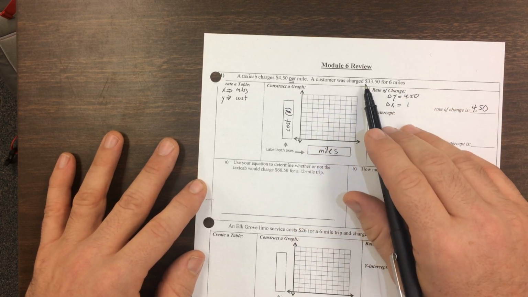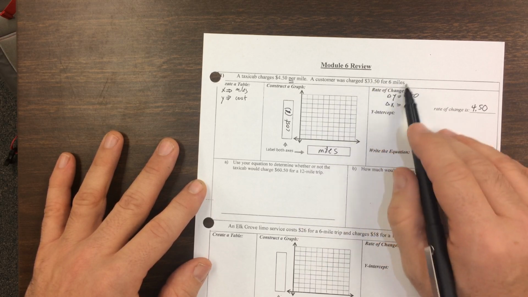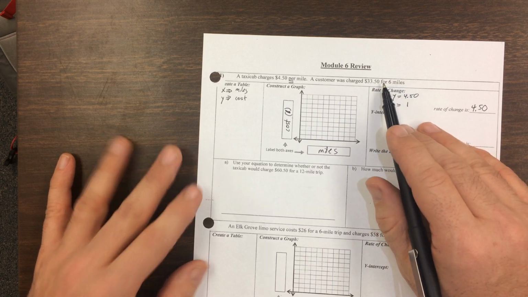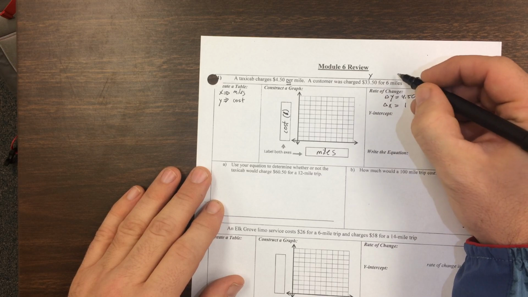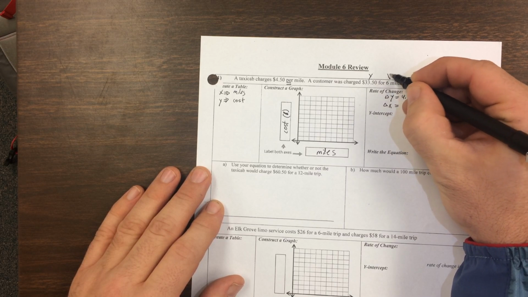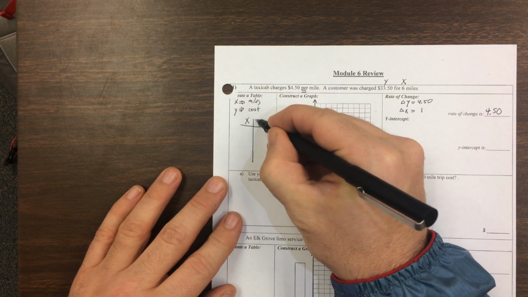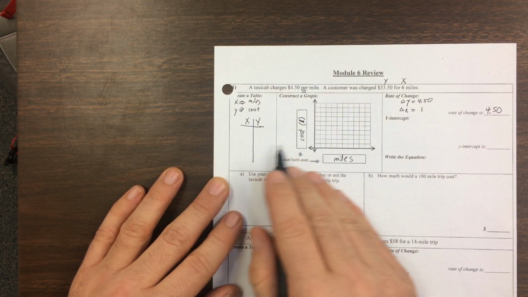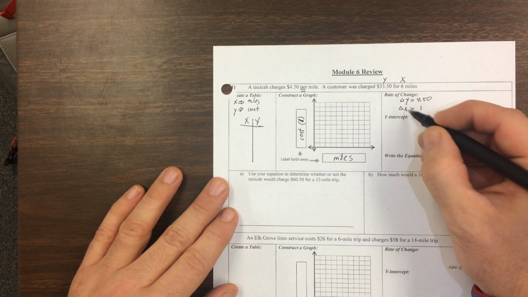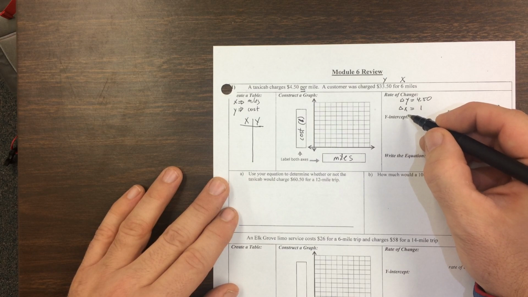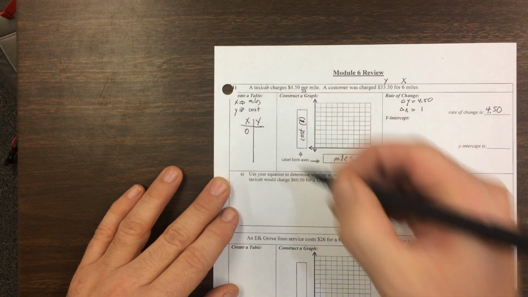A customer was charged $33.50 for 6 miles. So this is not an every, right? It's not for every 6 miles they're charged this. This is just a dollar amount, so that's a Y value, and a mile amount, so that's an X value. So what we have is a point here. So if we were doing a table, an X and Y, we could say, I have 1 value for 1 row of the table. But that's all I have. I do not have my start, so I don't have my y-intercept here. Right? It doesn't say how much for 0 miles. So we don't know this one yet.